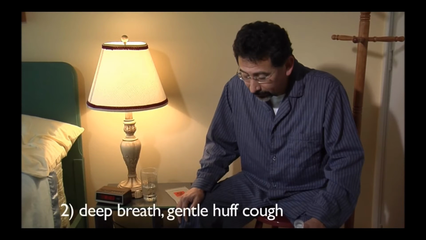Now, let's watch each of the 5 steps of the process. The first step is to clear your lungs. You do this by taking a small breath in and then a gentle breath out. Do this 3 times in a row. The second step is to take a deep breath in, then let a gentle huff cough out.